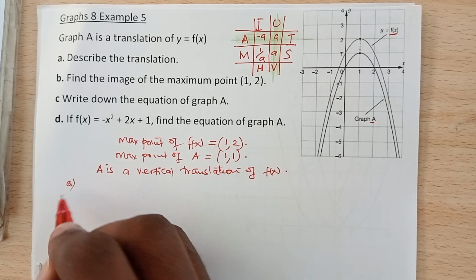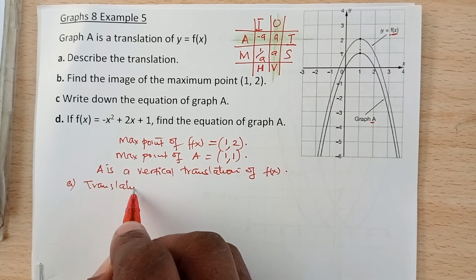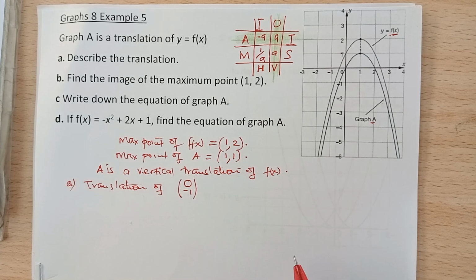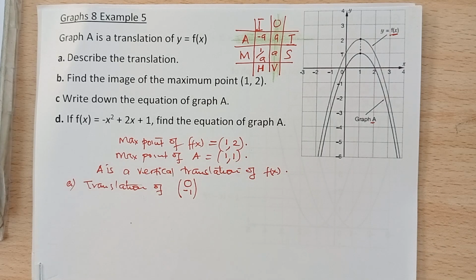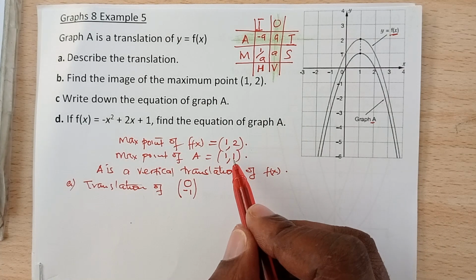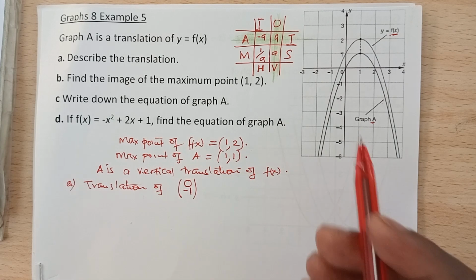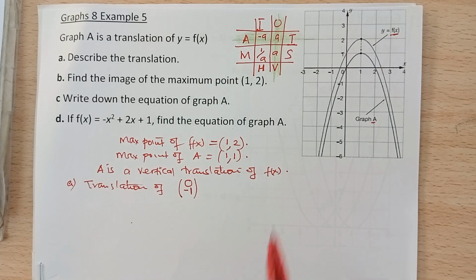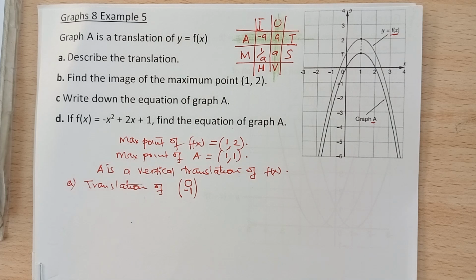So we can answer part A of the question and say it is a translation of (0, -1), meaning that only y values will be reduced by 1, because we are talking about vertical movement. In this case we are coming down from 2 to 1. This means we have added just a -1, and this addition is addition outside, which gives us a vertical translation of -1 step.